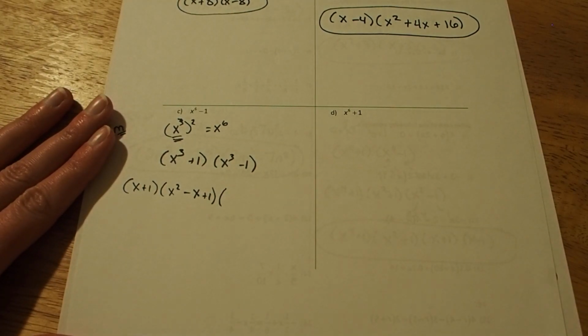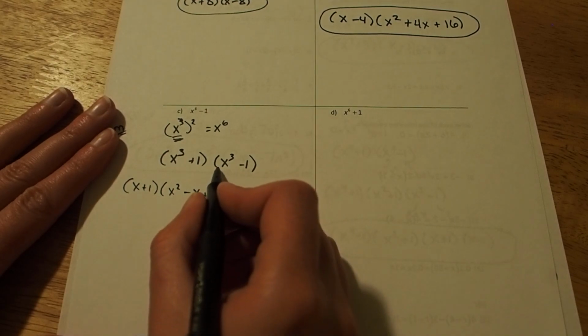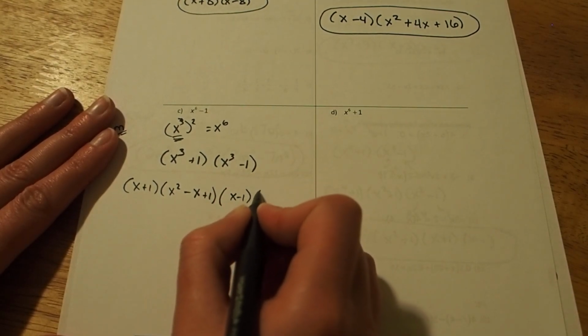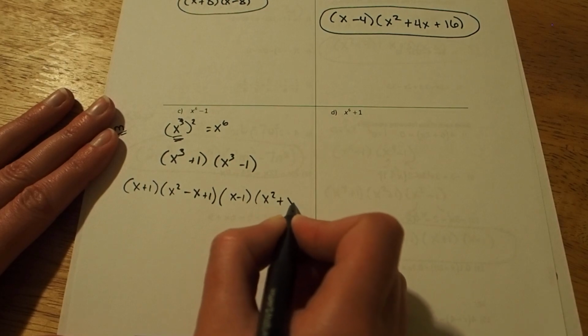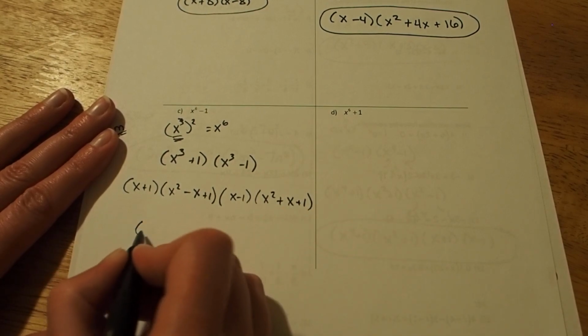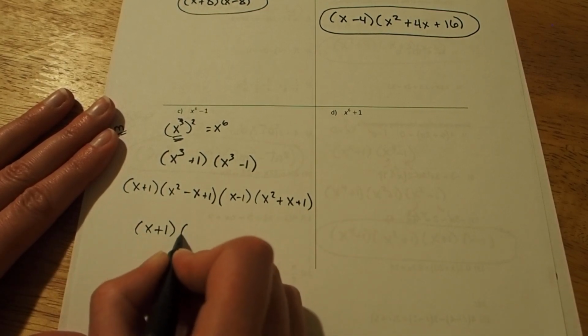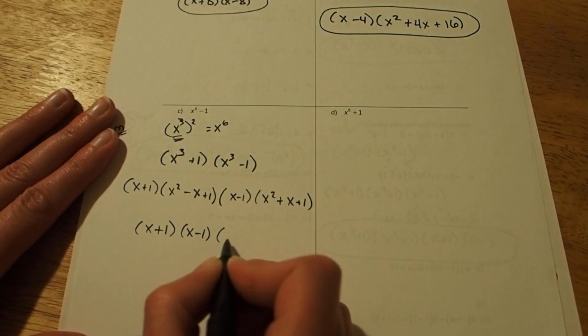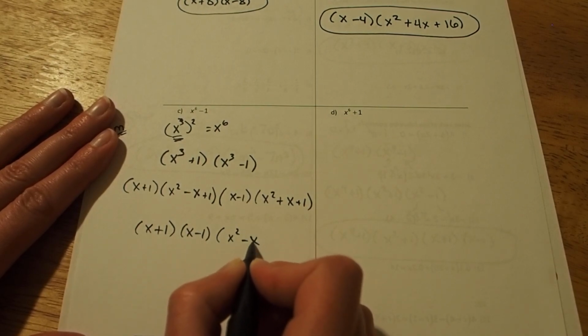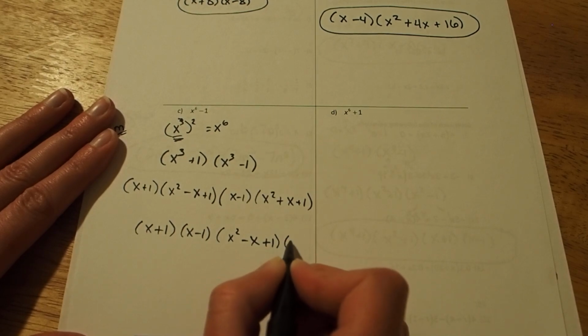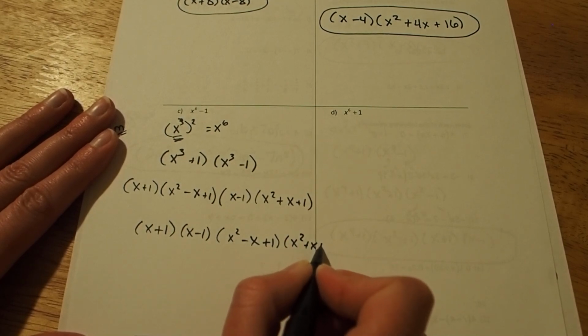And also need to factor a difference of cubes. That one's going to be x minus 1 times x squared plus x plus 1 squared, which is 1. Usually we rewrite this to put the 2 binomials first, the x plus 1, x minus 1, and then the x squared minus x plus 1 times the x squared plus x plus 1.